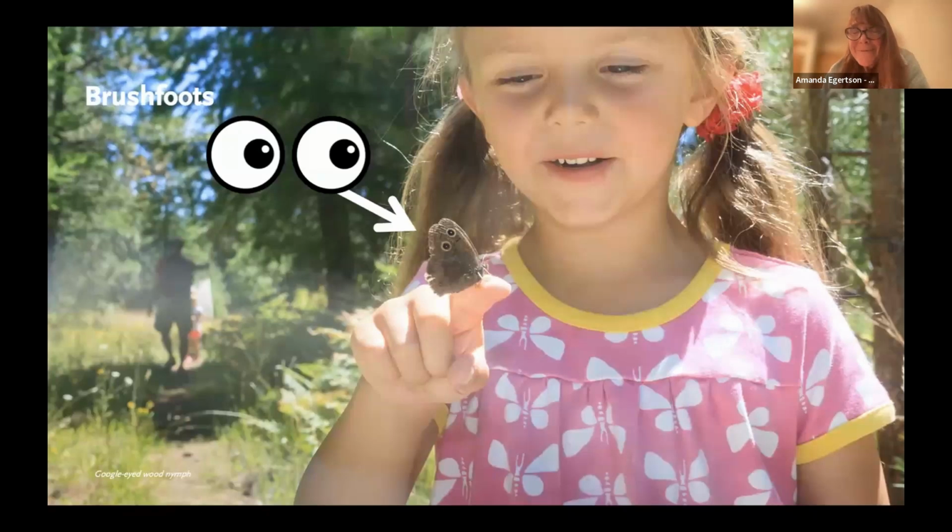This is a Google-eyed wood nymph. I had to include this because, Google eyes, come on. I think this butterfly actually has a really cool strategy. It puts those eyes out there on the outer part of its wing to fake out birds.